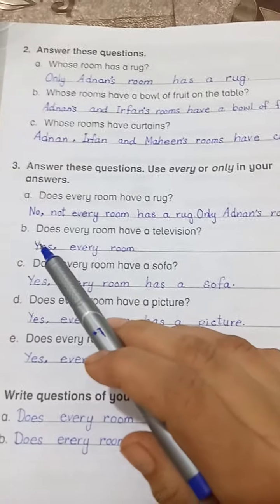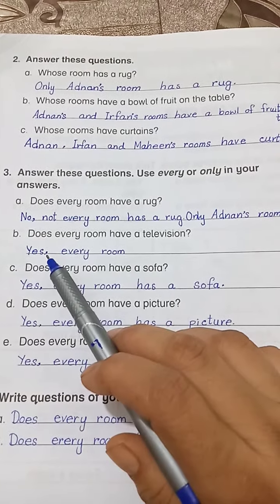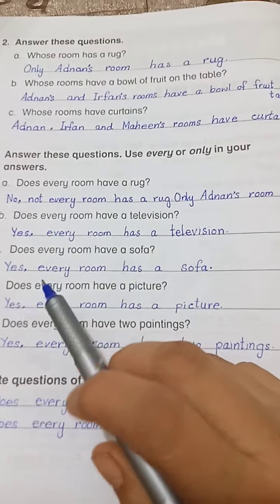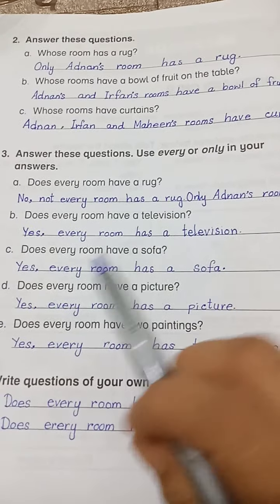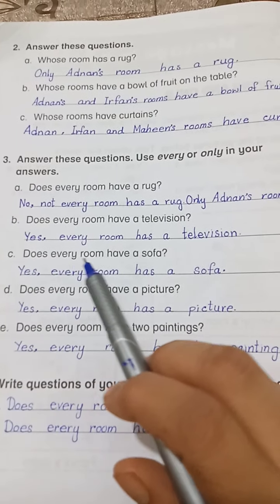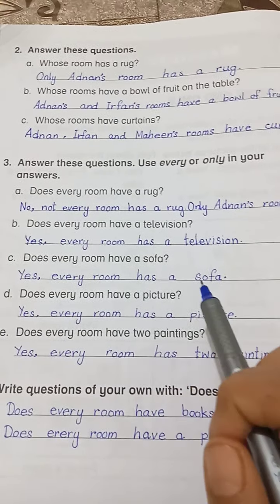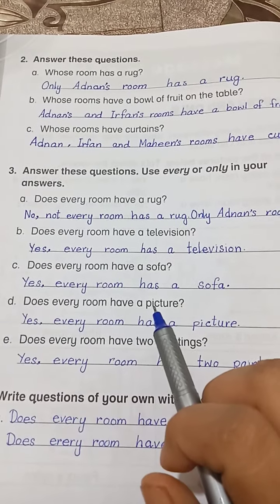B part, does every room have a television? Yes, every room has a television. C part, does every room have a sofa? Yes, every room has a sofa. D part, does every room have a picture?